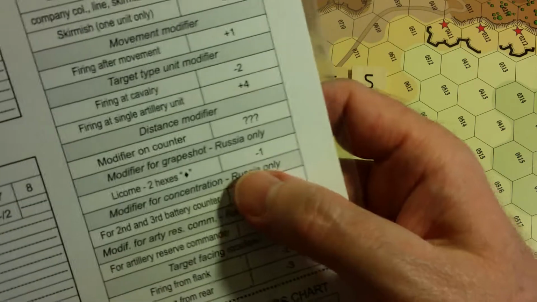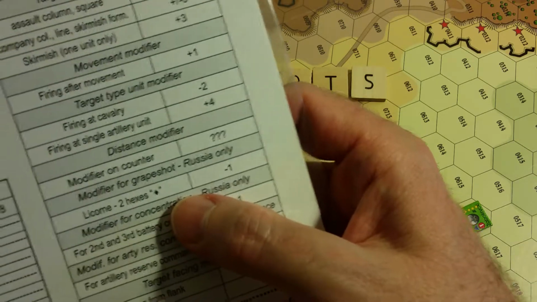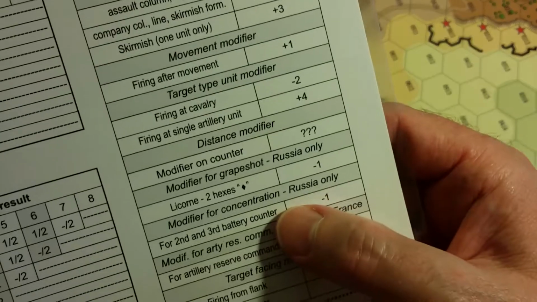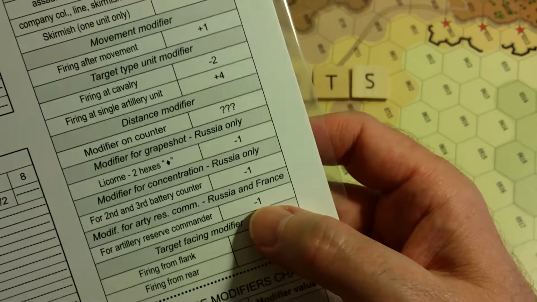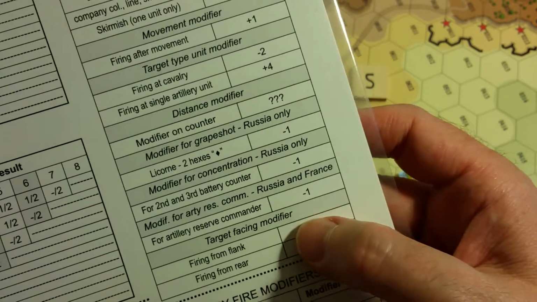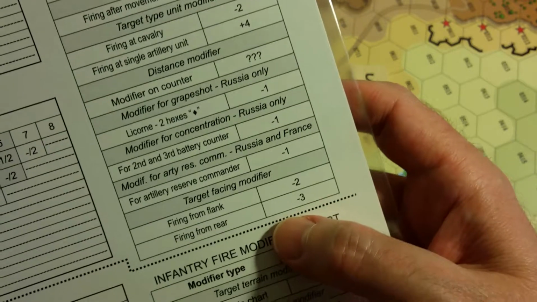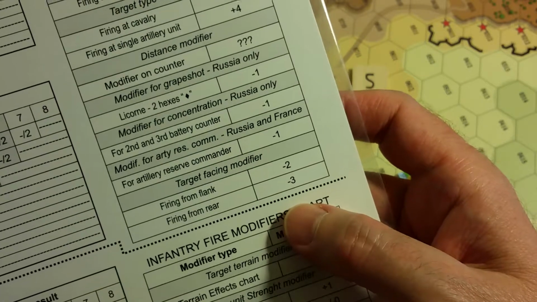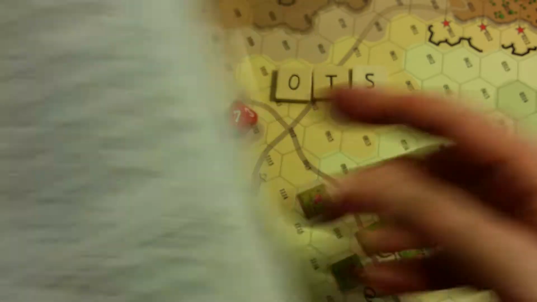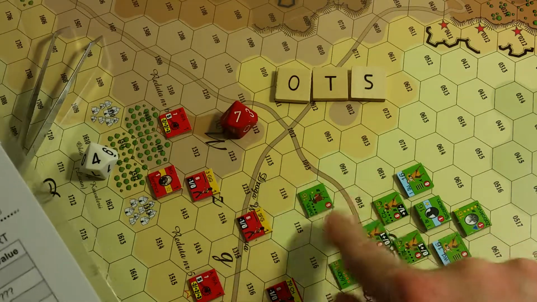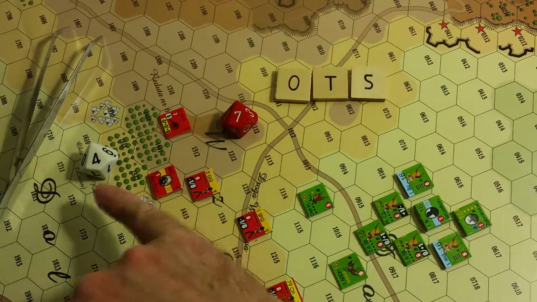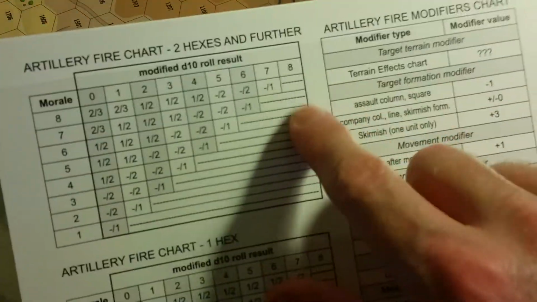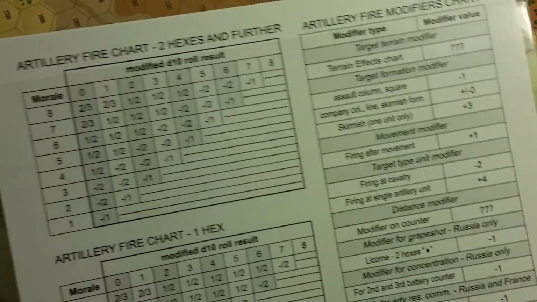Yeah, this is Lycorn, 2 hexes, diamond, no. Modifier for concentration, Russia only. For second and third battery counter, no. Modifier for artillery reserve command, no. For artillery reserve commander, target facing, modifier, no. They're in skirmish, which means that they're all front hexes all the way around. So it's +4. So 7 + 4, 11. So it's well off the chart, no effect.